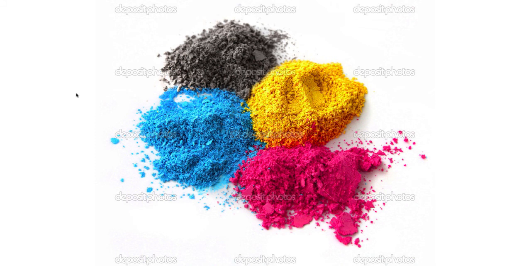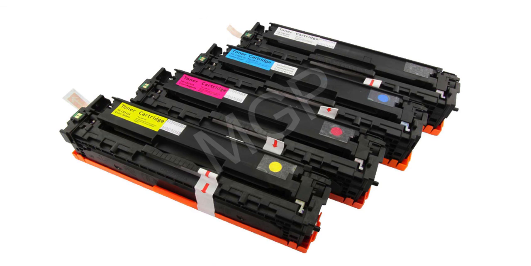uses static electricity to align the image to the printer drum and then basically melt the toner onto the surface of the print. And so in that scenario, you get toner cartridges.